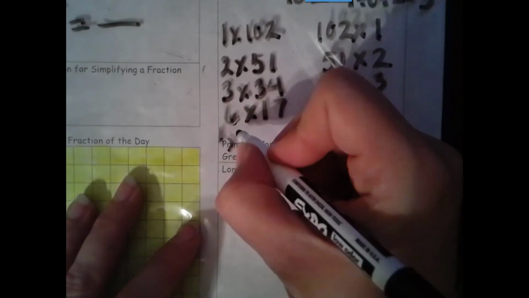So we have 1, 2, we list them from least to greatest, 3, 6, 17, 34, 51, 102. So we have 8 factors. That's more than 2 factors, so it is composite.